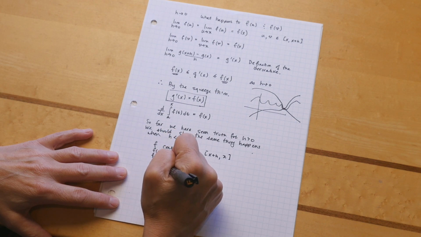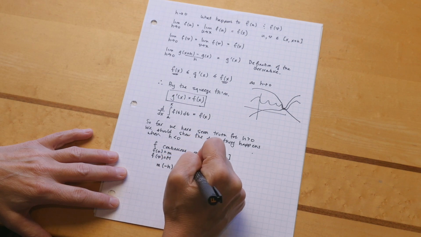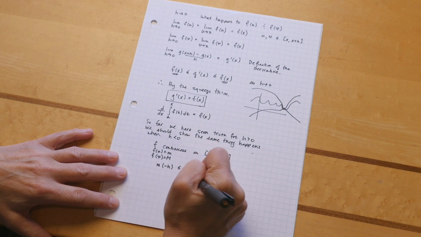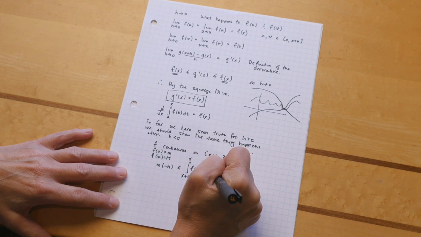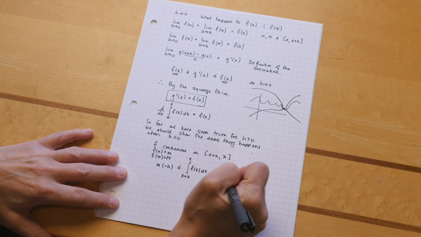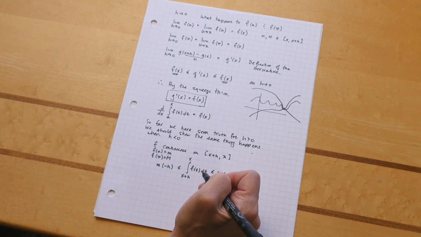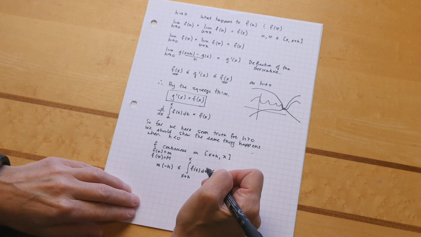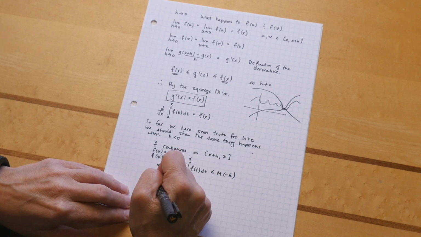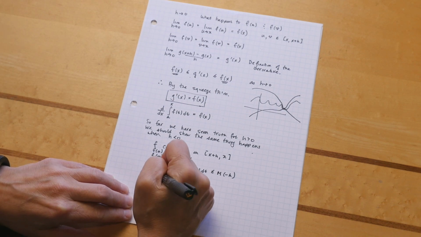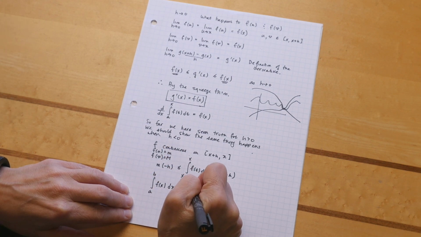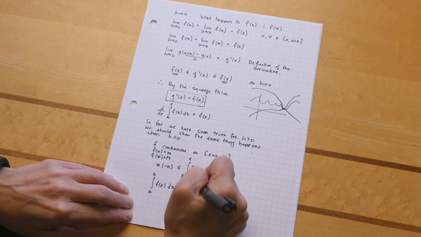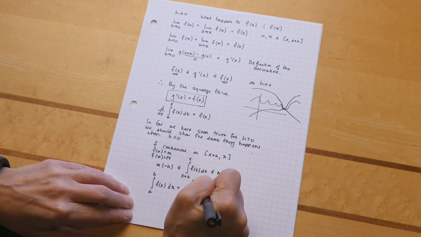negative, we have this m times minus h less than or equal to the integral from x plus h to x of f of t dt, and then we have that less than or equal to m times negative h there. Okay, so we have got this h less than 0. We then use the additional fact that the integral from a to b of f of x dx is equal to negative the integral from b to a of f of x dx.